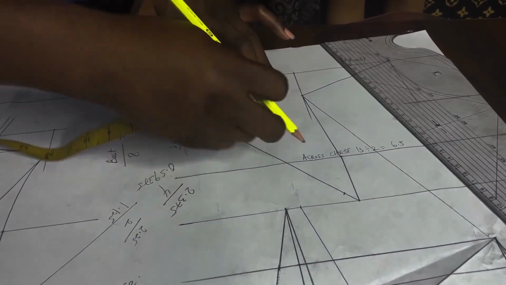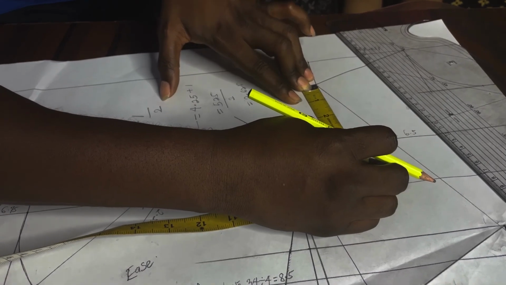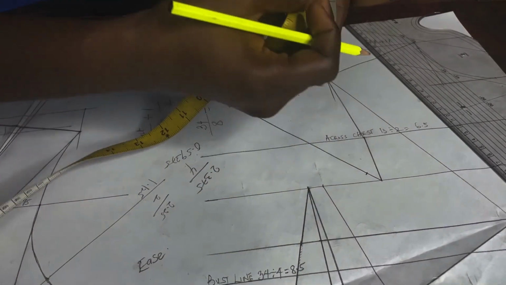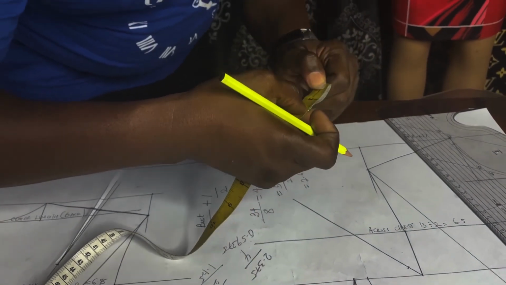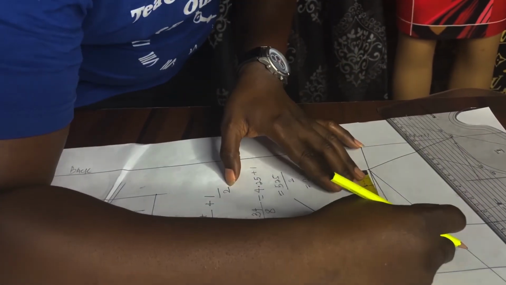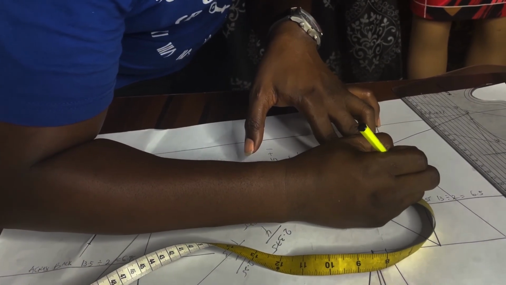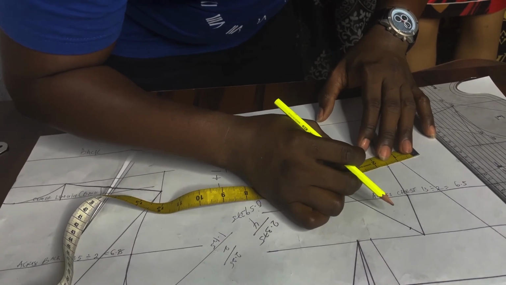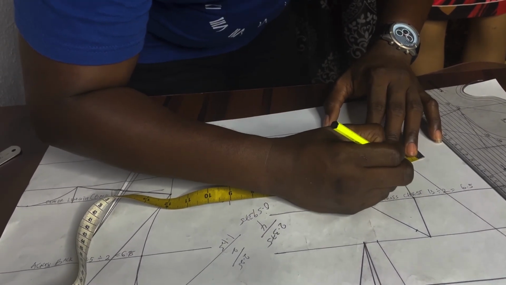So from this slope to this across chest, whatever we have, we look for the midpoint. So we have 3.75. Okay, we look for the midpoint of that. That's just to give us a guide. This is the midpoint of that. Now we are going 3/8 of an inch in. We're going 3/8 of an inch in.